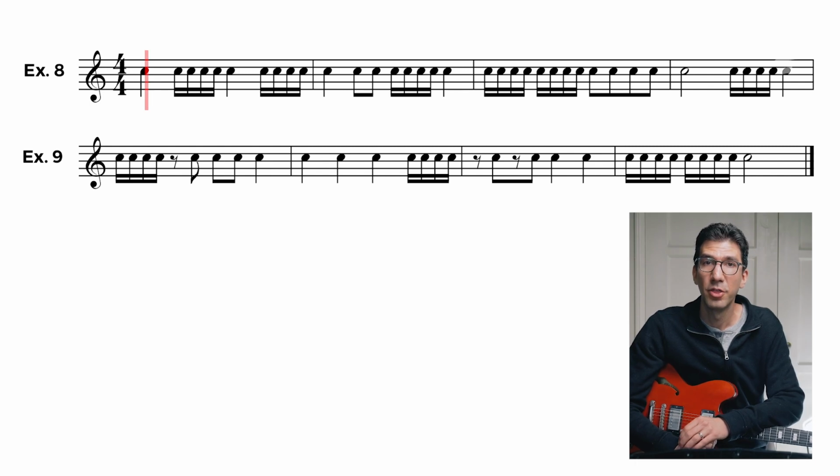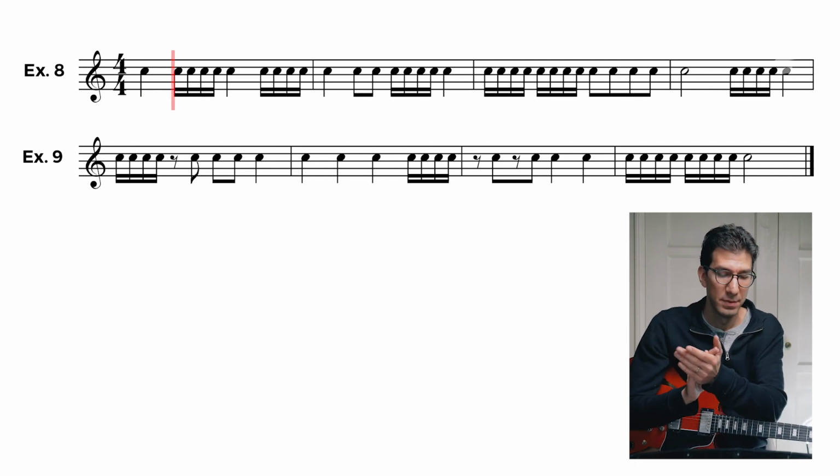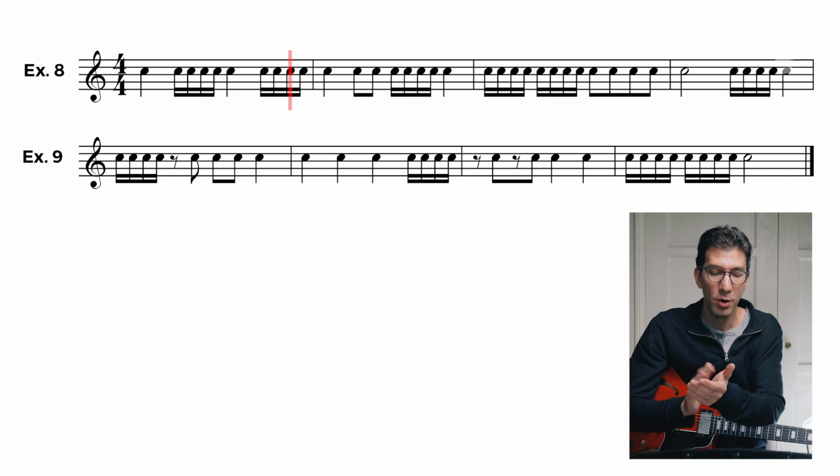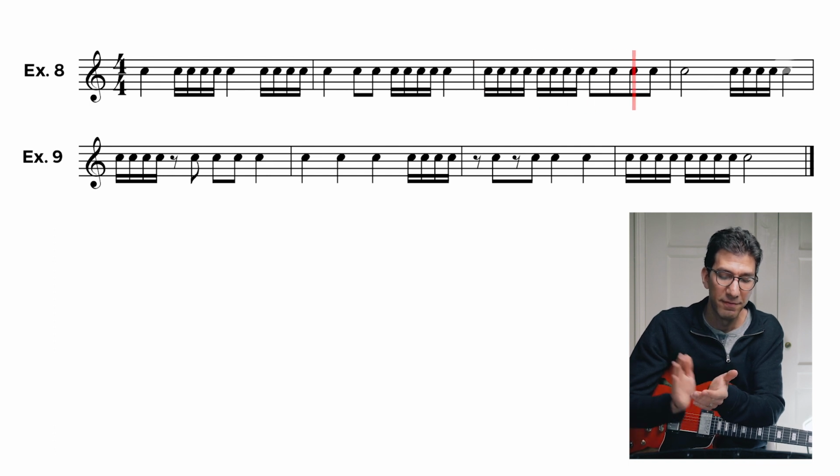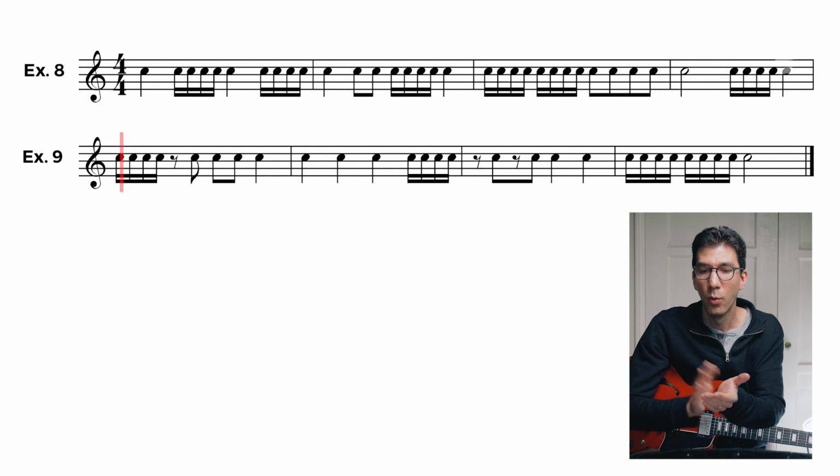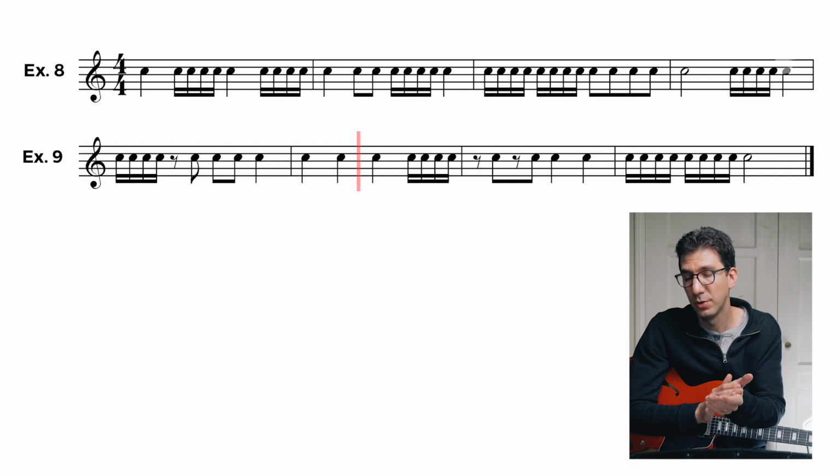Here is example 8. 1, 2, 3, 4. 2 E and a 3, 4 E and a 1, 2 and 3 E and a 4. 1 E and a 2 E and a 3 and 4 and 1, 2, 3 E and a 4. 1 E and a and 3 and 4. 1, 2, 3, 4 E and a and 3, 4. 1 E and a 2 E and a 3, 4.